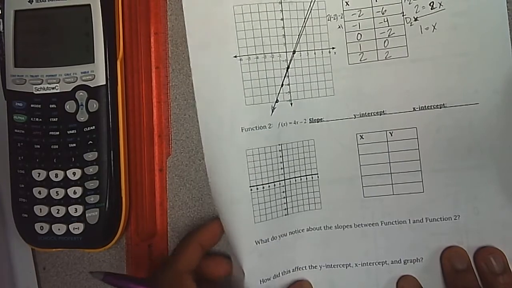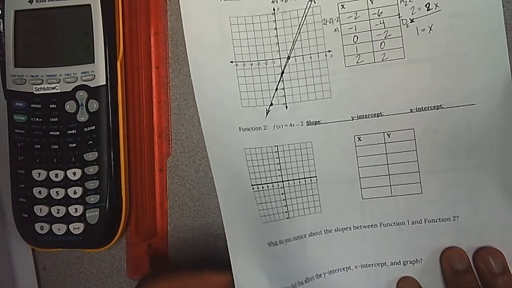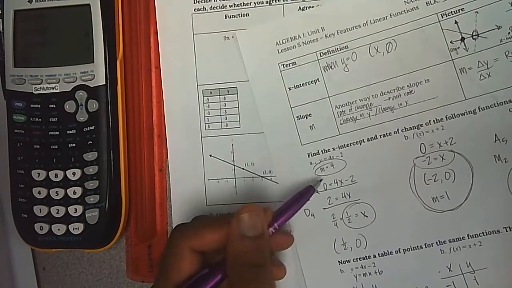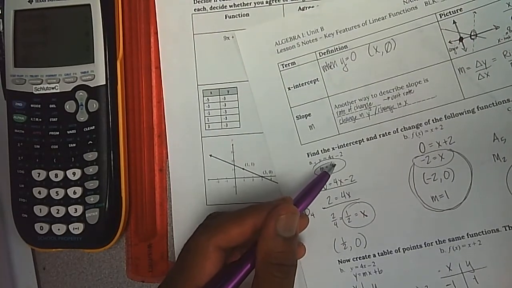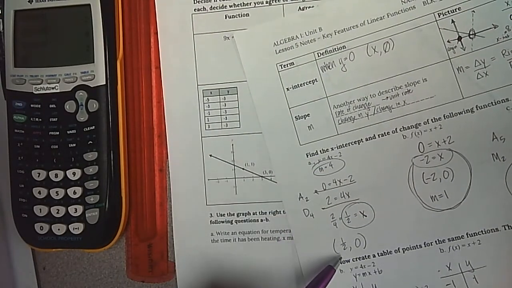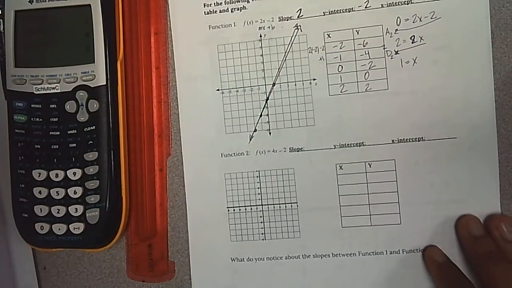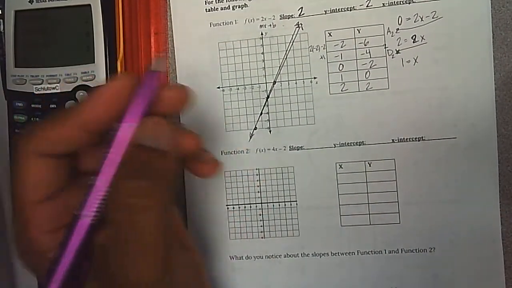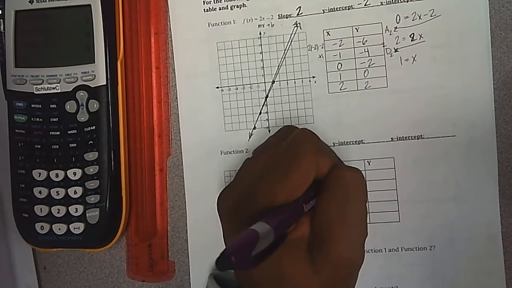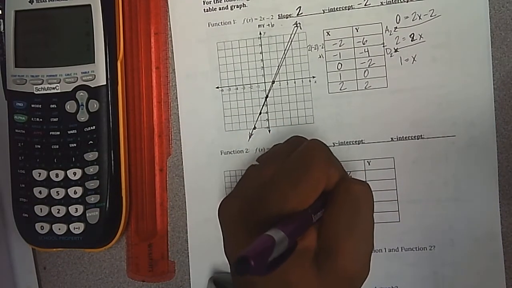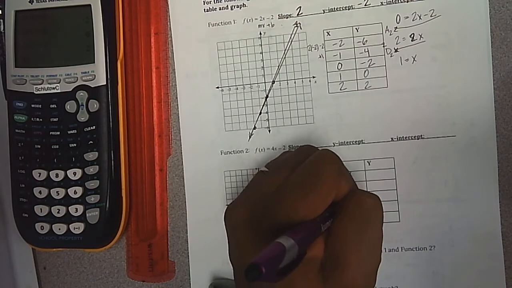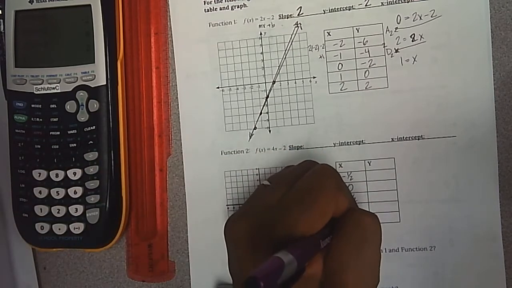Ooh, is this the one we did before? 4x minus 2? I love it when I've done something already. Boom, 4x minus 2. So my x-intercept is, okay. Yeah, let's do this. So I'm gonna go -1/2, 0, +1/2, 1 and 2.